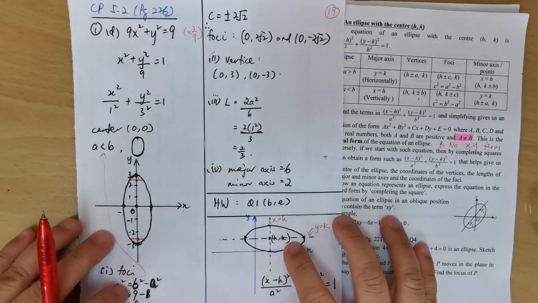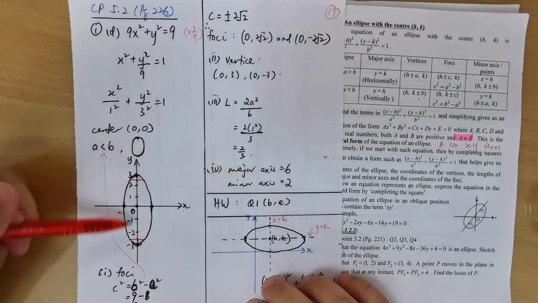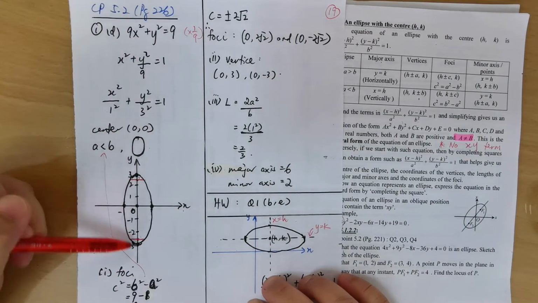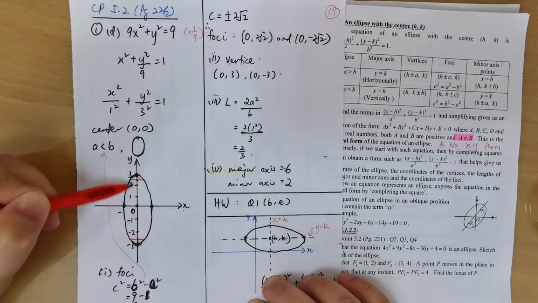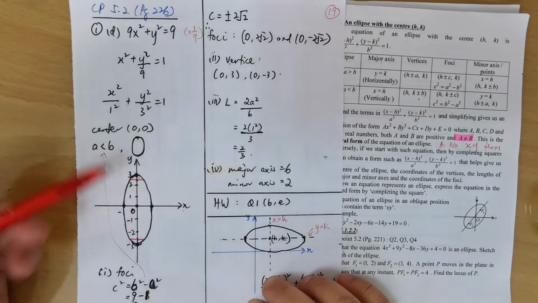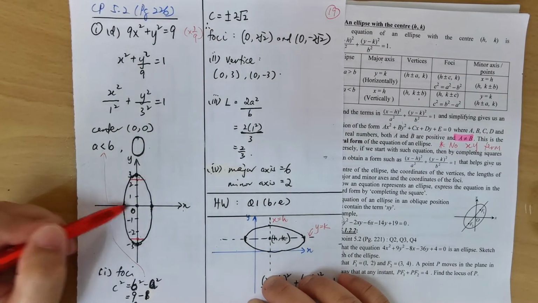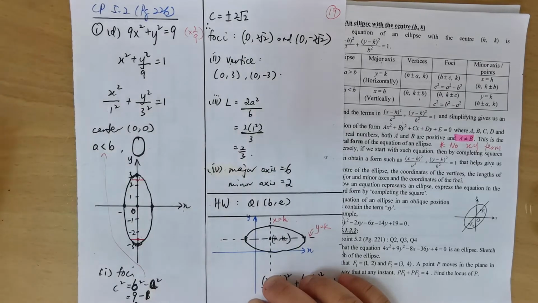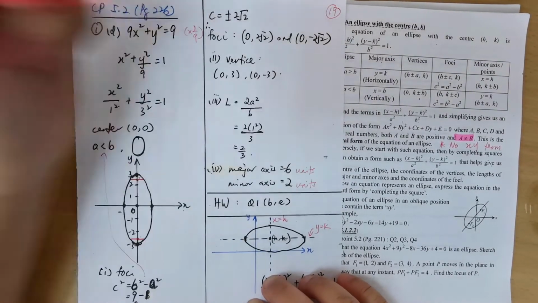Alright, so the major axis, the length of the major axis from these two vertices. This is 3, this is 3. So the length of the major axis is 6. Then the minor axis is here. This is negative 1, this is 1. So for the minor axis, the length is 2 units. It's a length, so units.